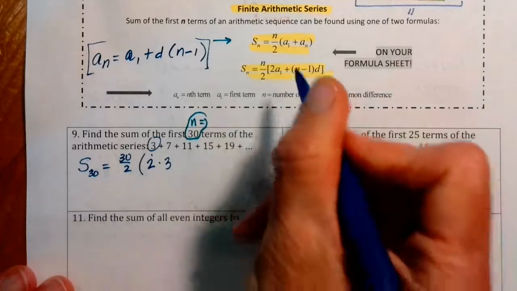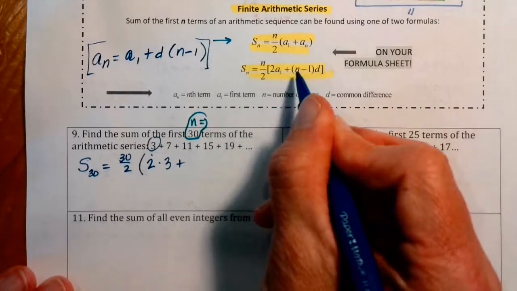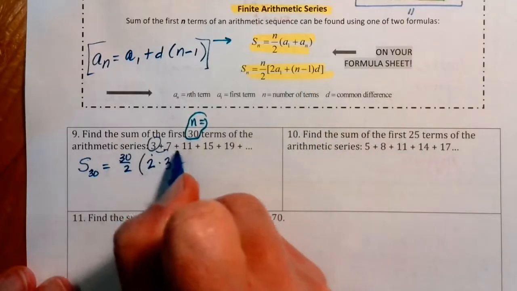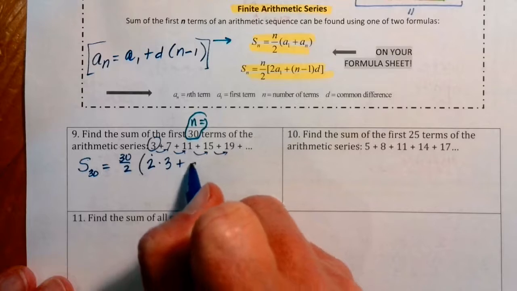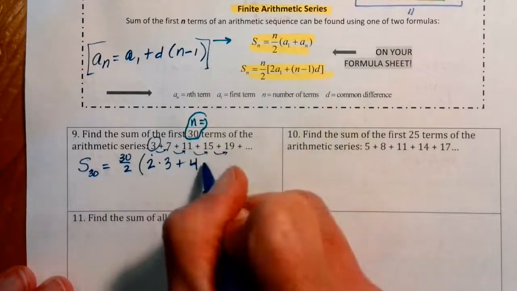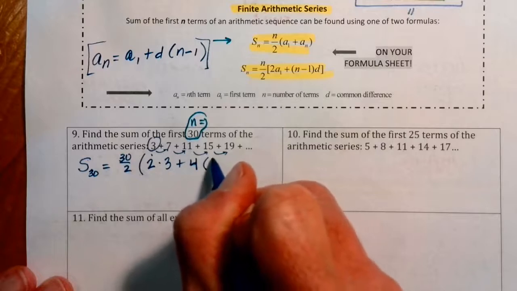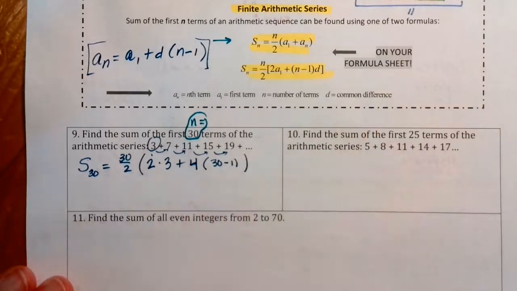And then we're going to go ahead and add that to what we know our common difference is. And if you look here, as I go from each term to the next, my common difference is 4. And that's going to happen 29 times.